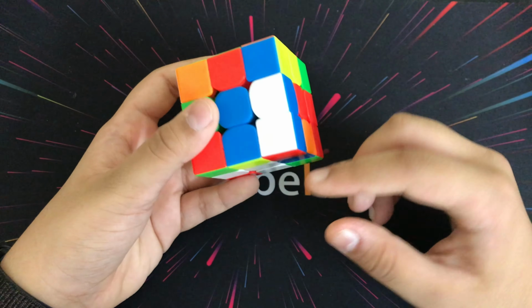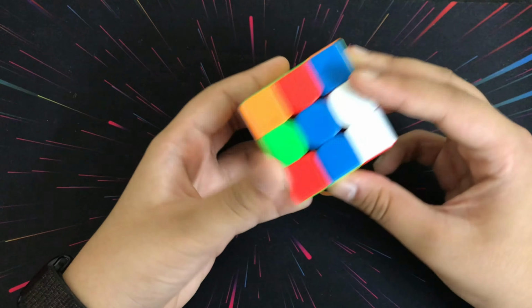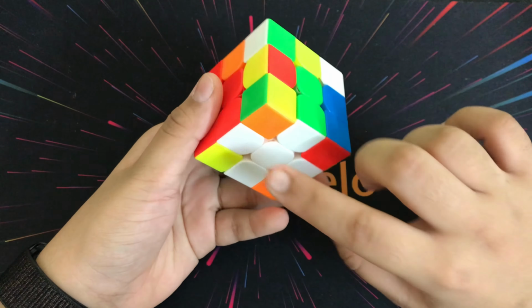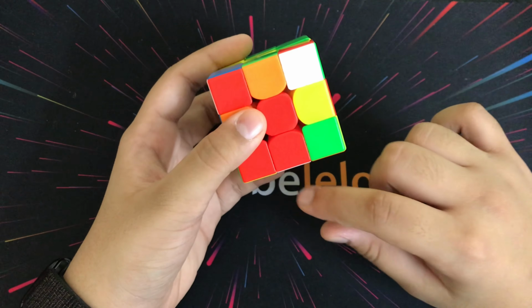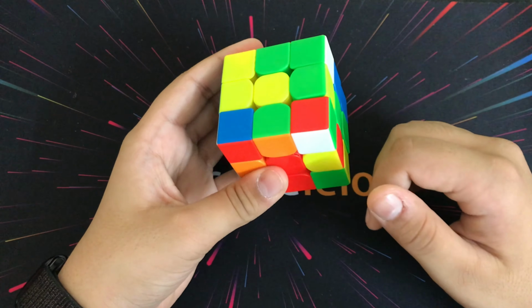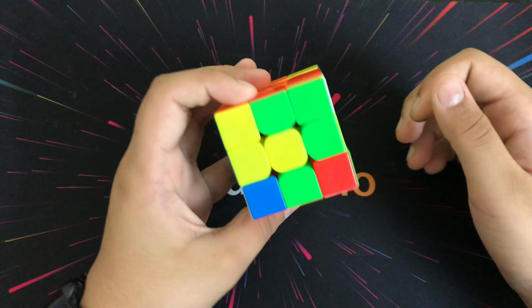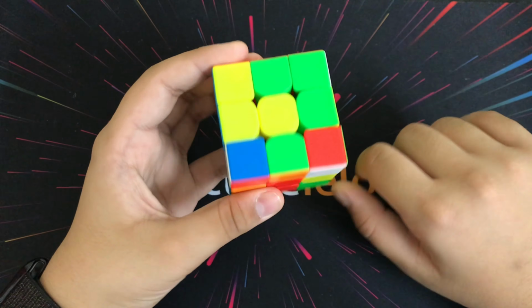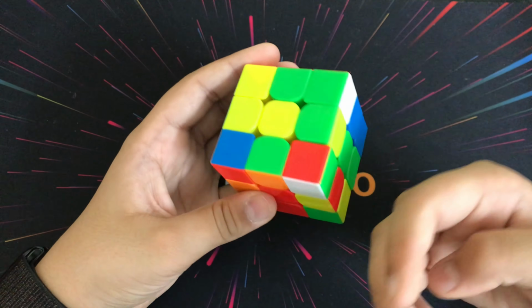So the first step is to make the cross. Now the cross is very standard and it is also in the beginner's method. Although in a couple of videos I'm going to be showing you how you can improve your cross and how you can do it faster. Now we're moving on to F2L.